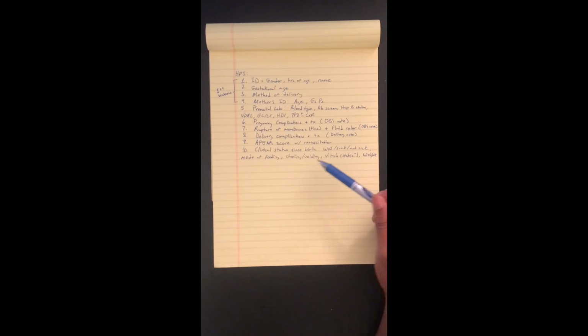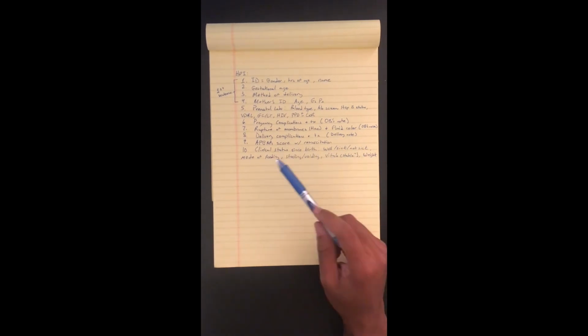So you want to talk about this, and I mean by clinical status since birth, because you want to know, okay, is baby doing well on his own? Is mom breastfeeding baby? Is baby bottle fed? This is especially important in stooling and voiding, because this is one of the barriers to discharge. So if baby hasn't pooped yet or hasn't peed yet, can't go home. So we need to know about that, right?